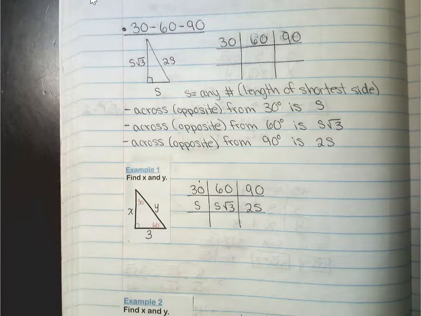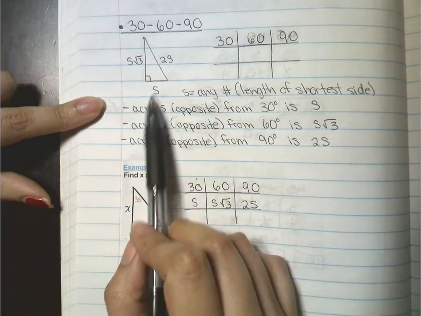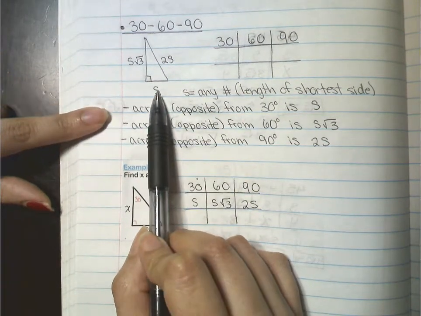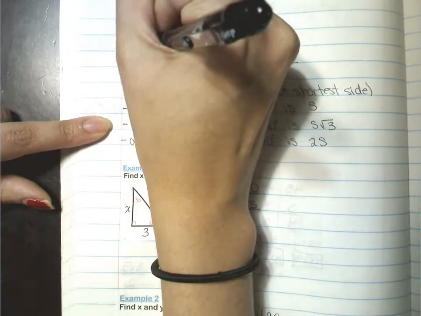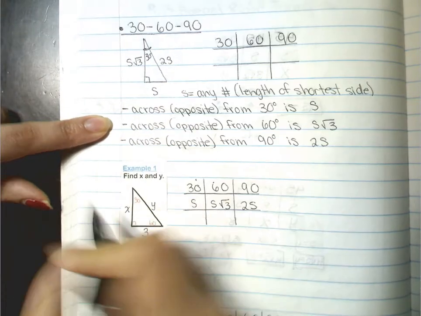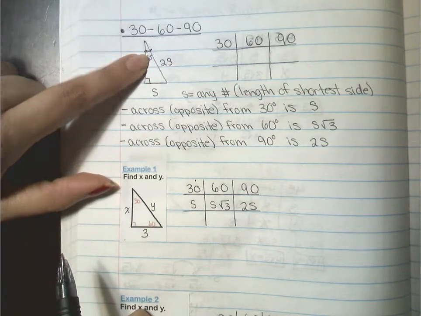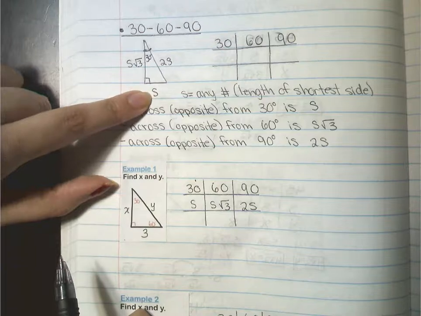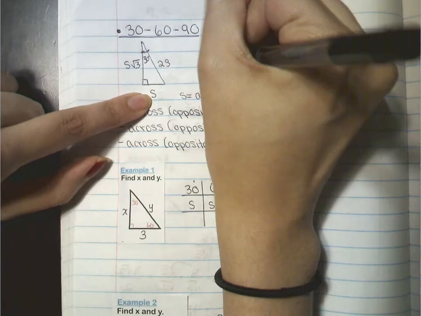Alright, so this second video is now for solving missing sides of 30, 60, 90 triangles. So it's pretty much the same process that we did with 45, 45, 90, but now we have different side lengths. To represent the shortest side of the triangle, we use S, which is always going to be opposite from your 30-degree angle. 30 is the smallest angle. Obviously the side opposite from that is going to be the smallest side, so that's S.